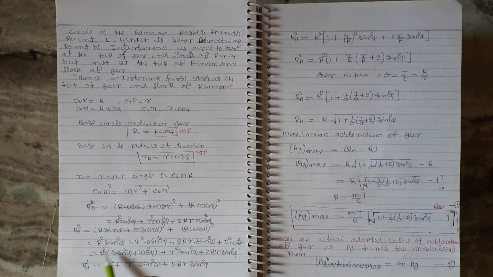You expand this, then you get this. Look at here, from this and this you take capital R square common, then you will get sin square phi plus cos square phi. Then this one is small r square sin square phi. Then this one is 2 capital R small r sin square phi. This can be expanded from the formula a plus b whole square, that is a square plus b square plus 2ab. From this formula you can write this expression. So sin square phi plus cos square phi is equal to 1. That becomes capital R square, plus r square sin square phi, plus 2 capital R small r sin square phi.